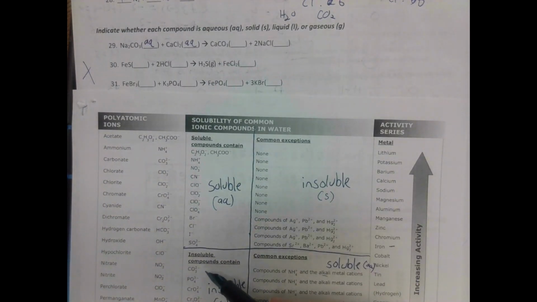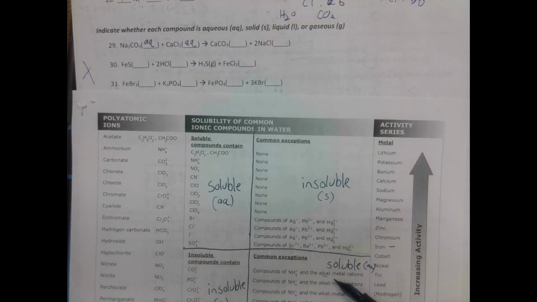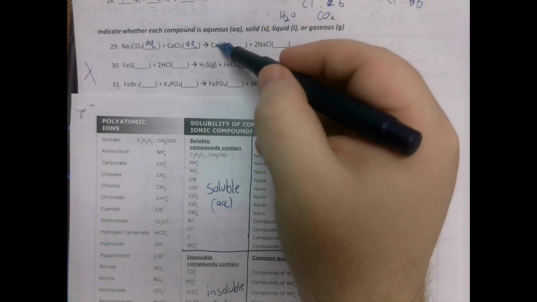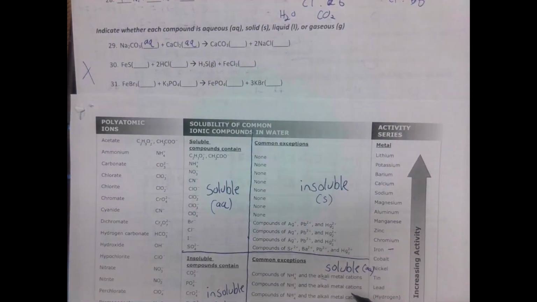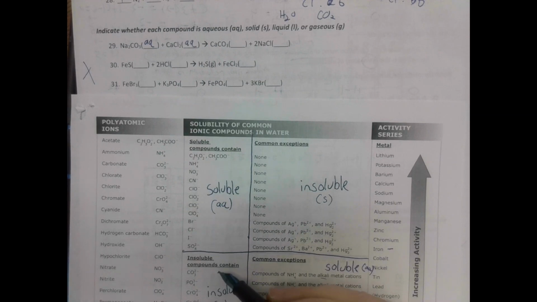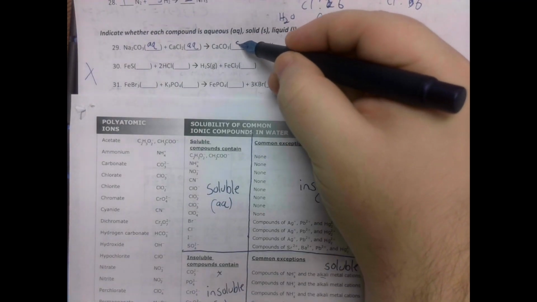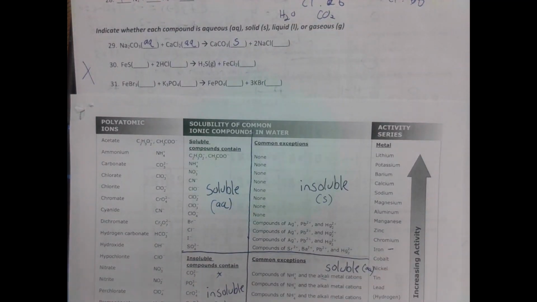CO3 is insoluble unless it's mixed with an alkali metal. Is calcium an alkali metal? It's an alkaline earth metal. It's group 2. Alkali metal is only group 1. That means it's not soluble. It doesn't meet any of the exceptions. It's right here, so it's not soluble, and that means solid.